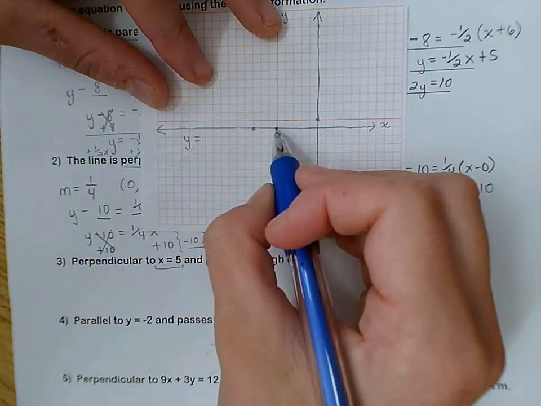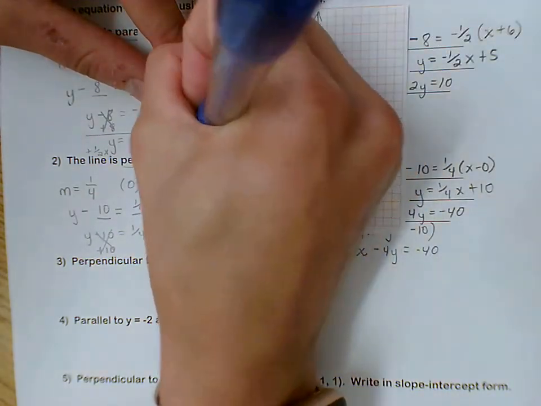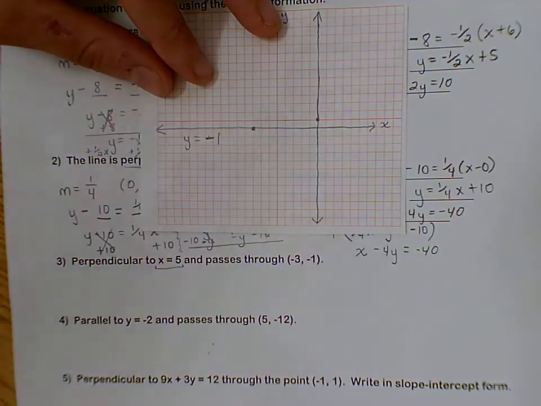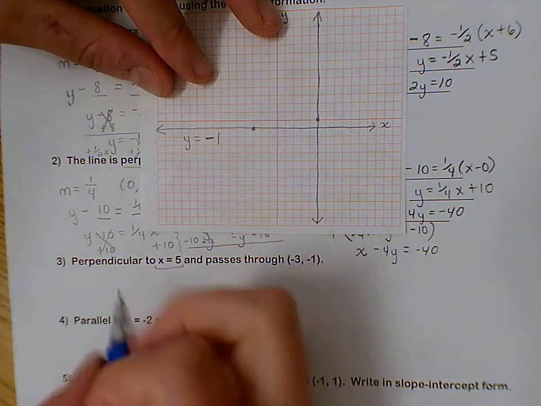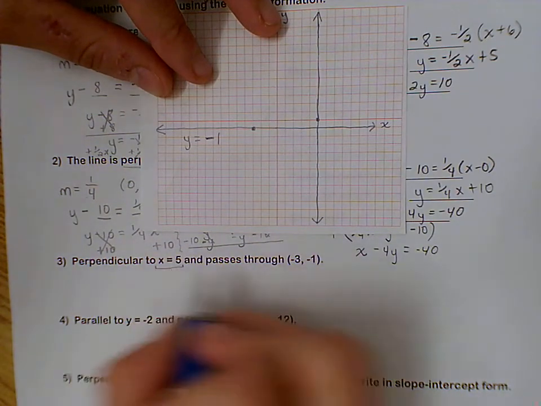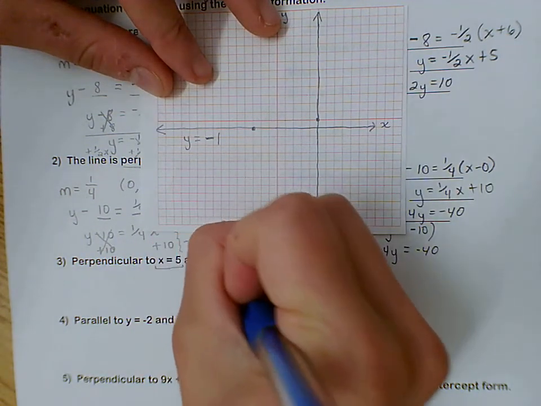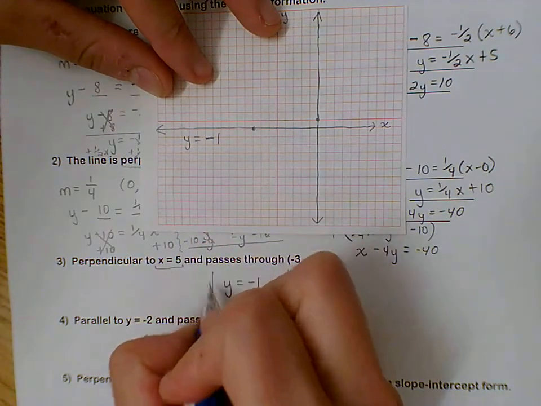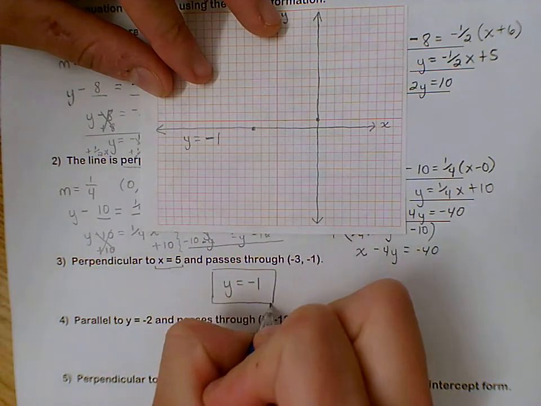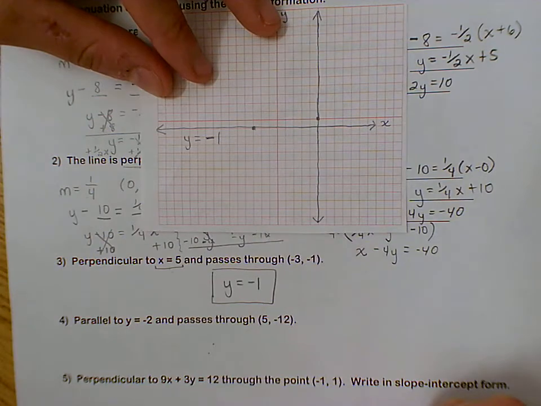So this line crosses the y-axis at -1. So there is your answer, because that line is perpendicular to that and passes through that point. So your answer would be y equals -1. So if they give you a problem like that, you just graph it to find your answer.